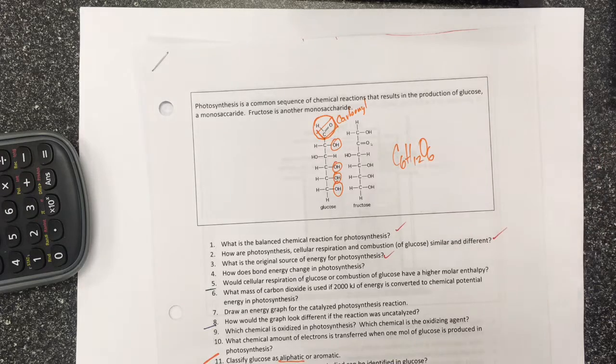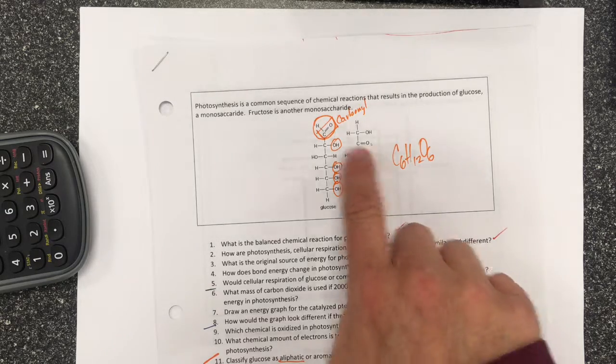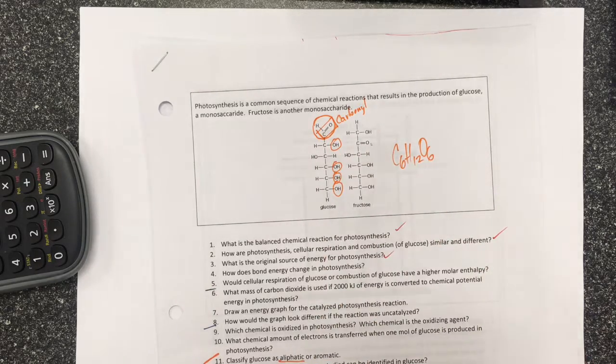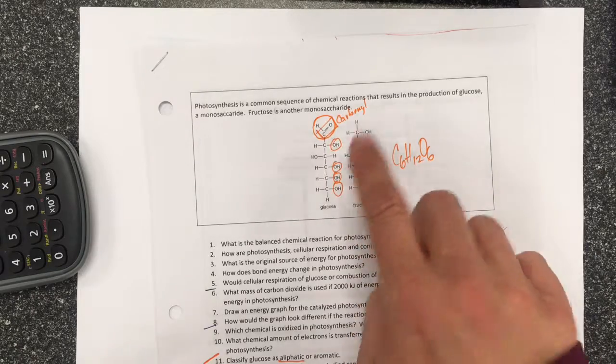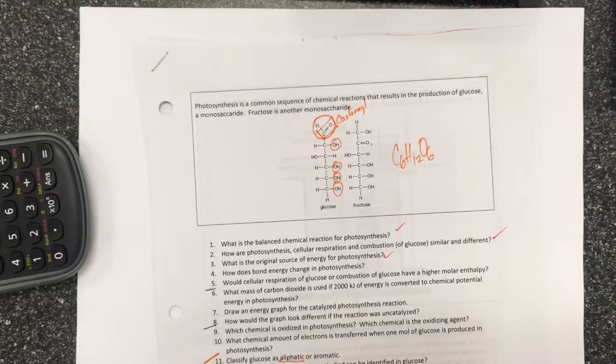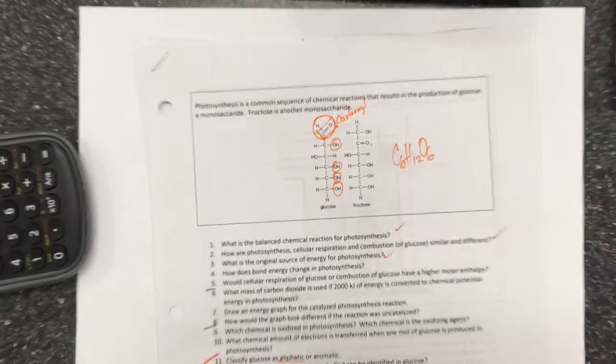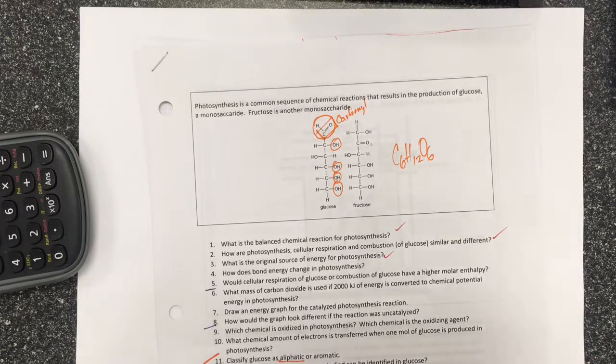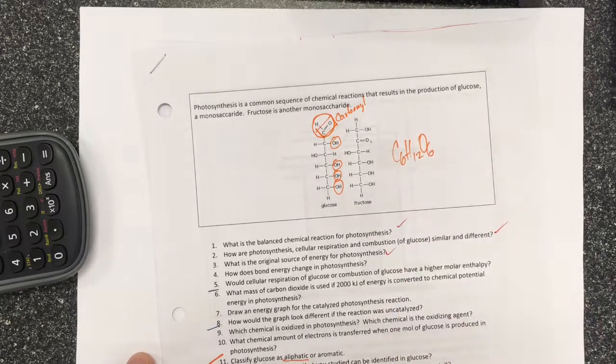So isomers have the same molecular formula, but have different chemical and physical properties. As soon as I can see that they have a different bonding structure, like the functional groups are in different places, it's definitely not the same chemical. So they could be isomers if they have the same molecular formula.